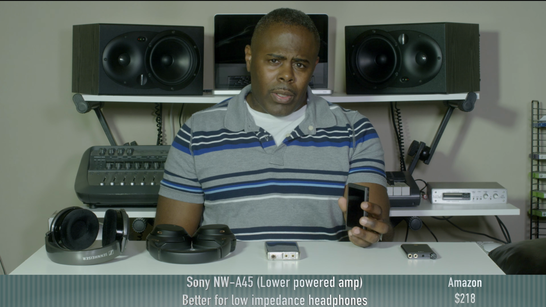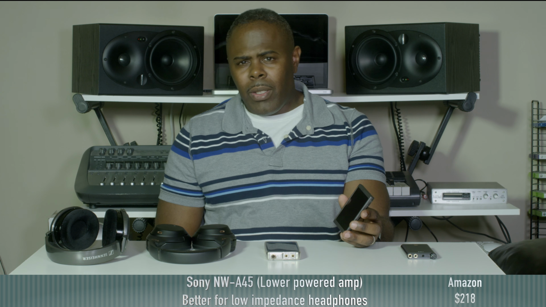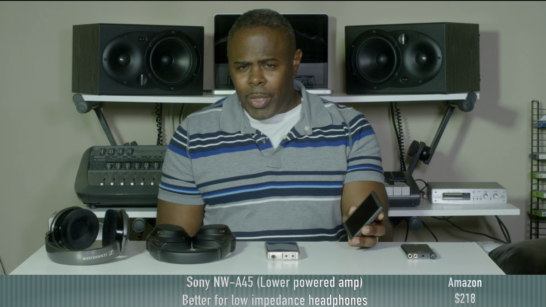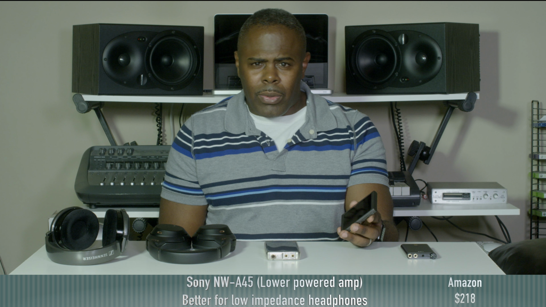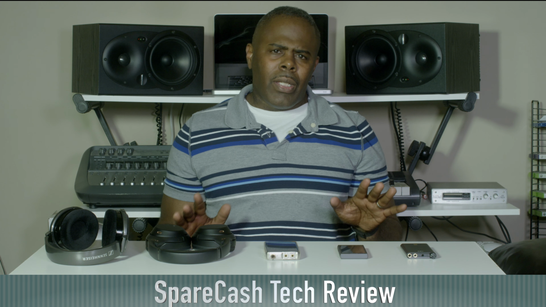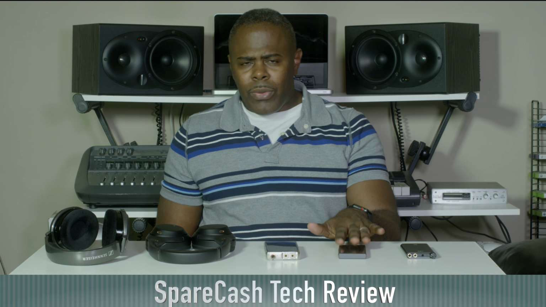It can play back all types of high-res files like FLAC, WAV, DSD, and several other high-resolution audio formats. You can play files up to 192 kilohertz, all the way down to 44, and it can also play MP3, but you don't buy these players to play MP3 files. So anyway, that's everything in a nutshell. The lower-end Sony NW-A45 is still a good player.